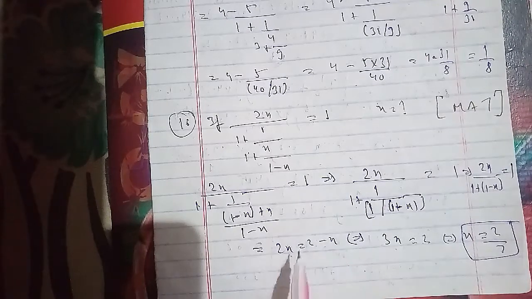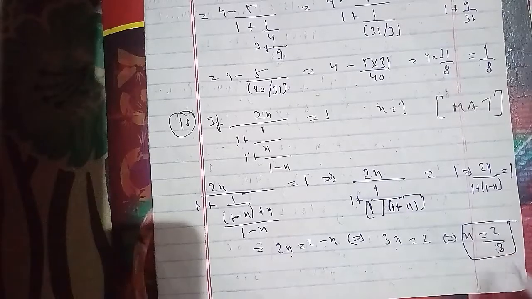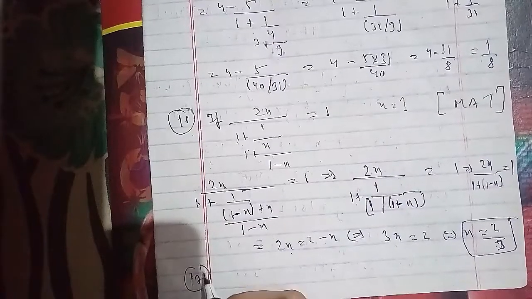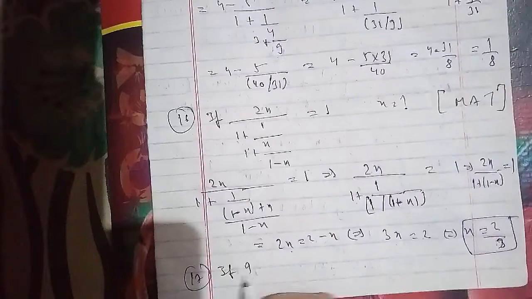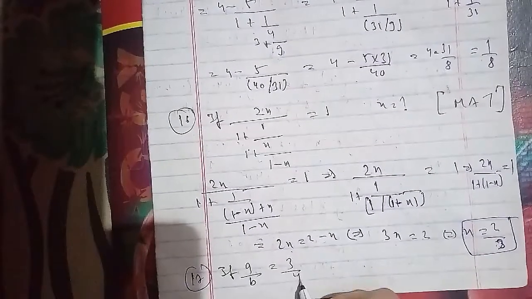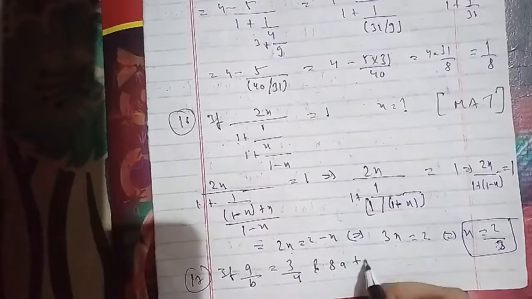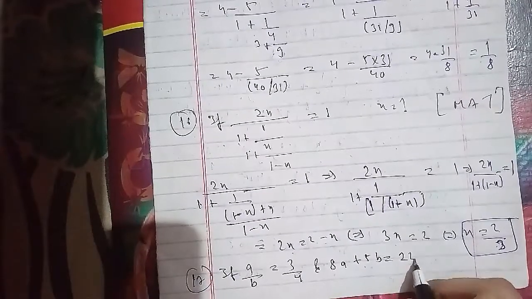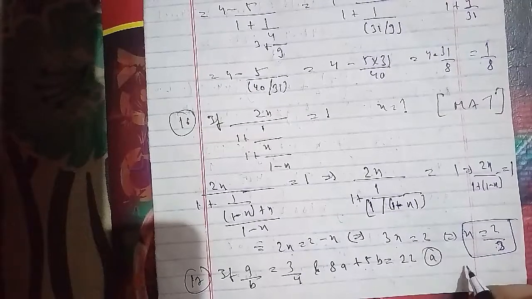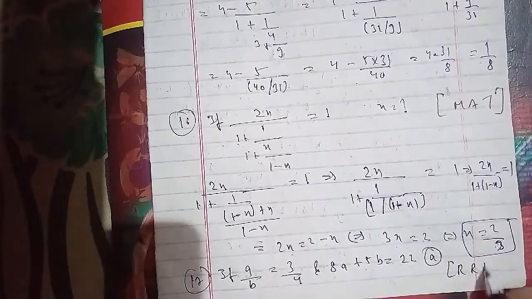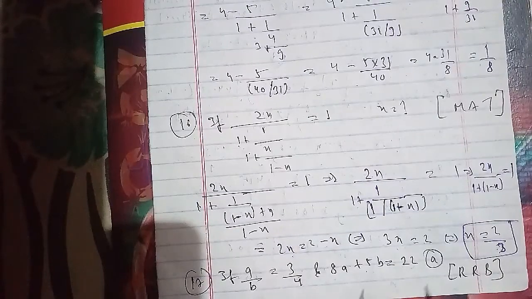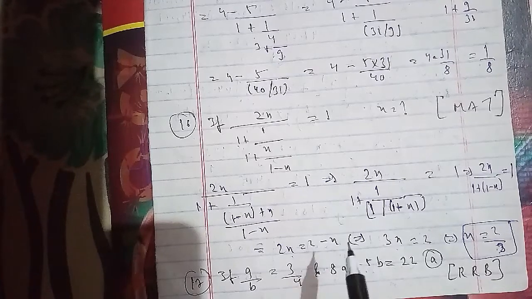Let's go ahead with another one, the 17th question of the session, and that is also an important one. We'll go ahead with the solution for this. The question we have: if a upon b equals 3 upon 4 and 8a plus 5b equals 22, then you have to find the value of a. This is an important question because it was asked in the RRB examination paper, a very important paper in terms of railway competition. Let's go ahead with that.